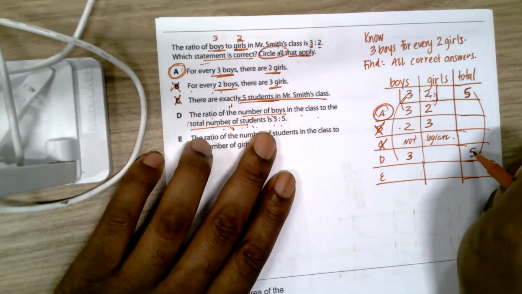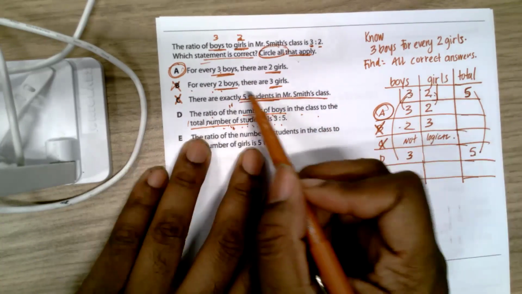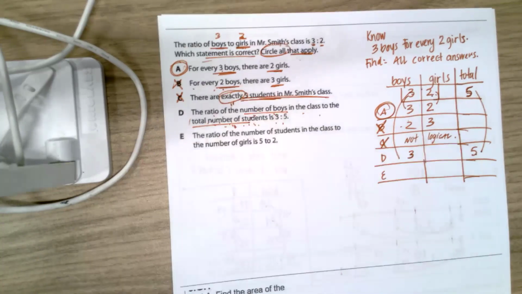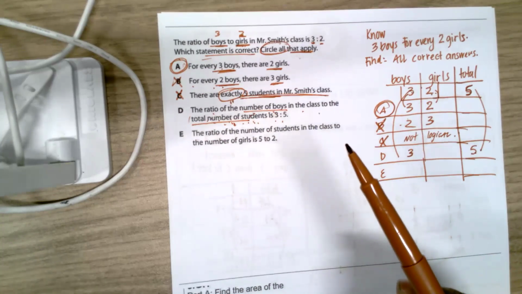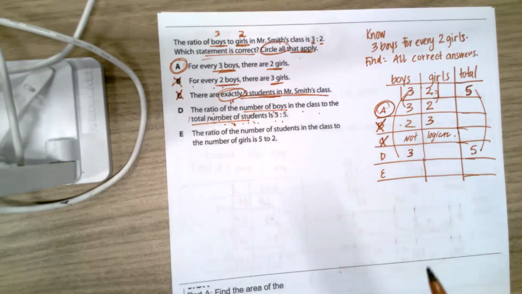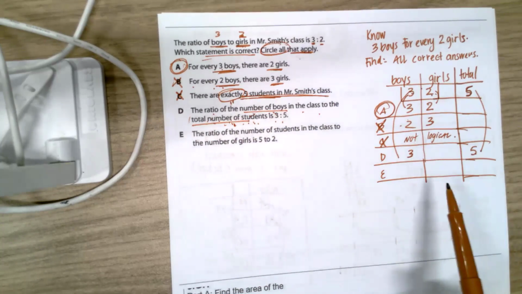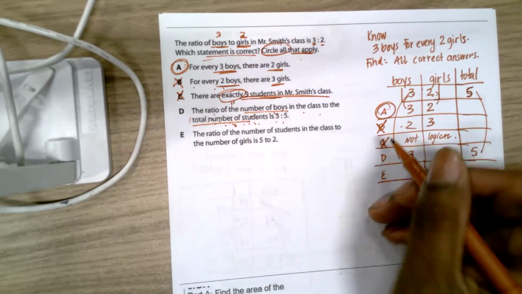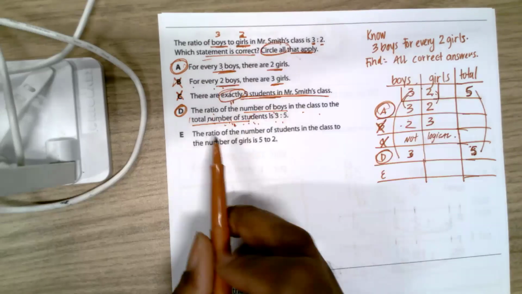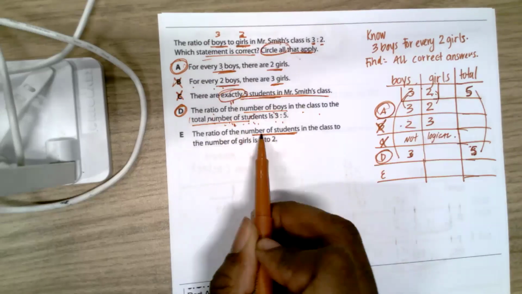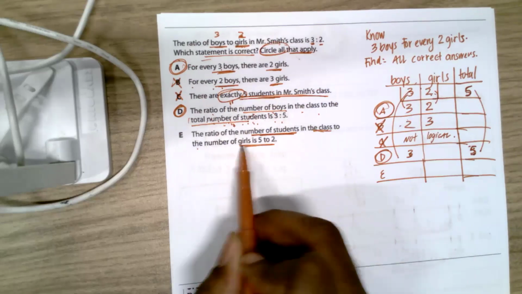You see how that's different than exactly? Exactly is saying that in the entire class, there's just 5. But this is saying the ratio of the total number of boys to the total number of students is 3 to 5. That means if there is another number, you could use that ratio to scale down or scale up. So that is correct. Do you see how there are 3 boys for every total, which is 5? D is correct.